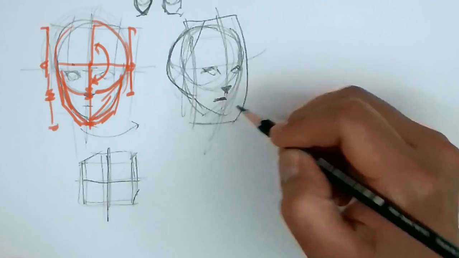The whole face can be divided into 3 equal measurement blocks, and in the last part you can have the mouth, which will be halfway from the tip of the nose to the bottom of the chin, and same goes to the side.